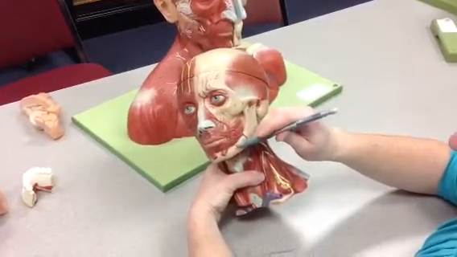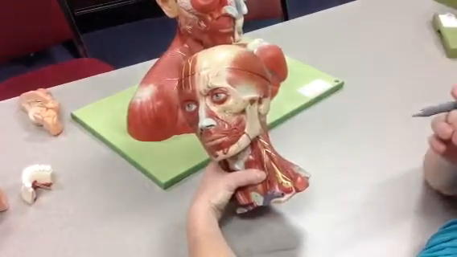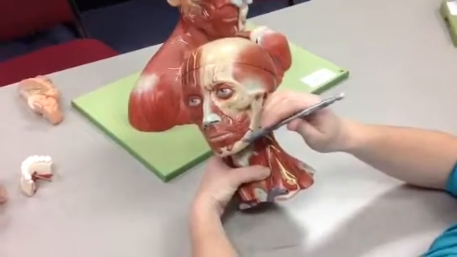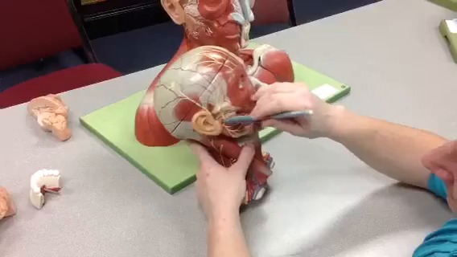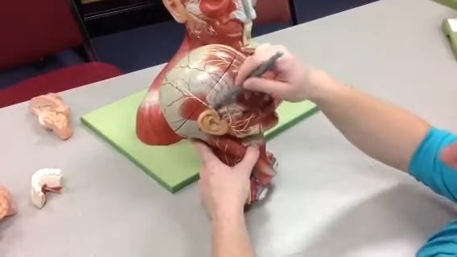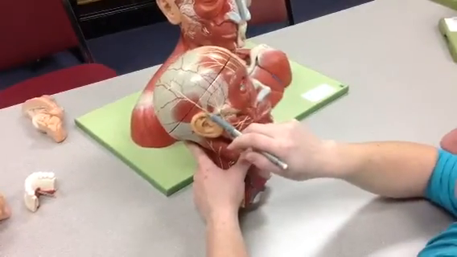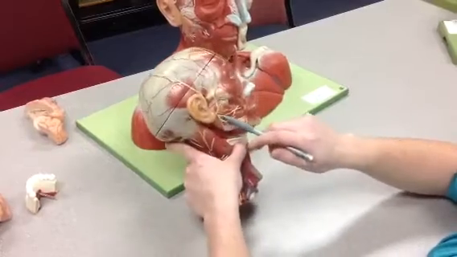Down here we've got the mental nerve coming through the mental foramen, and that's a branch of mandibular, which is also sensory only. As we look on the other side, this is the auriculotemporal nerve, which is a branch off of mandibular branch of trigeminal, so this is sensory. And then we have the facial nerve here.